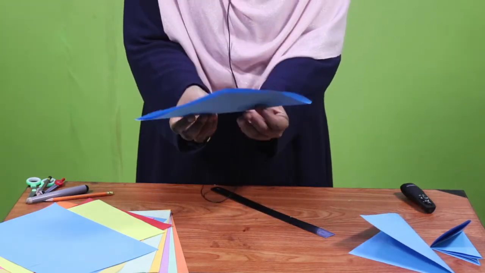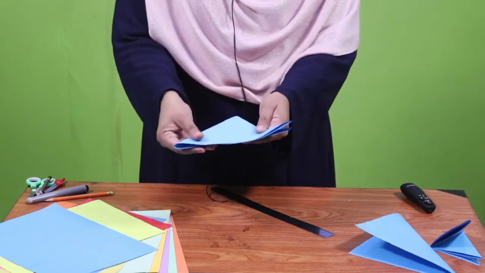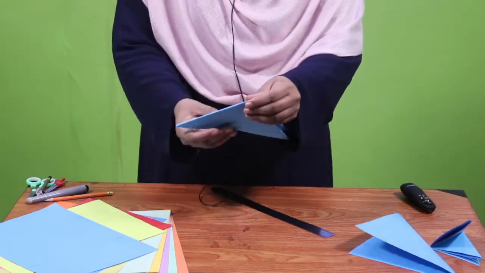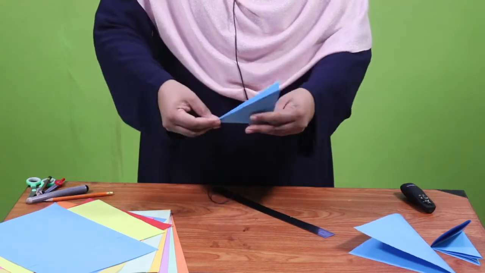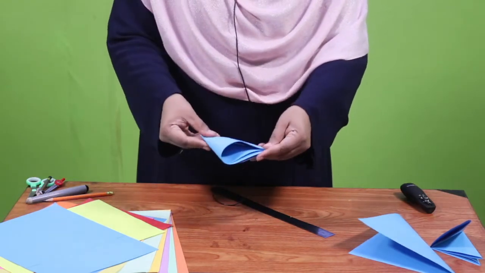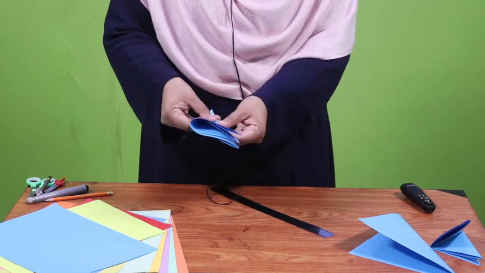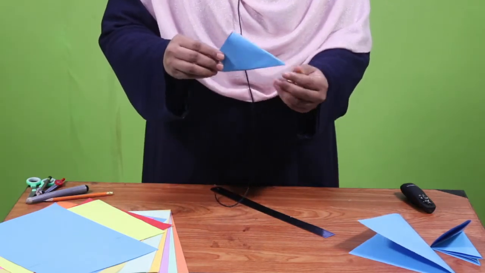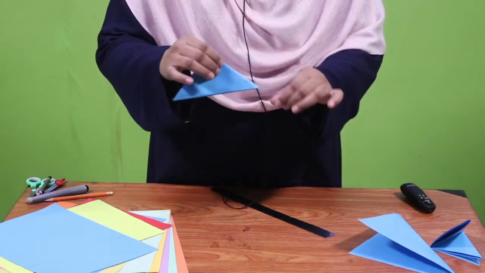Now, keep folding it further. Okay, again, it's a triangle. All right, let's fold it further. Again, it's a small triangle. You see, still it has 3 sides and 3 corners. Yes, my dear teachers, now help the students.